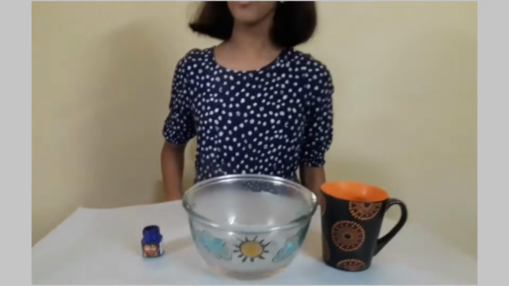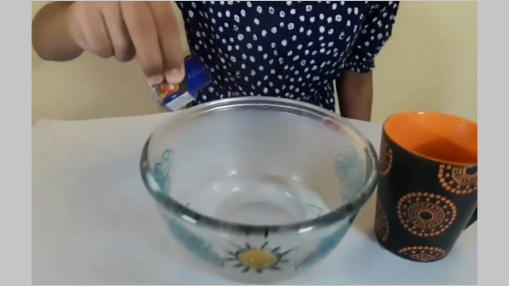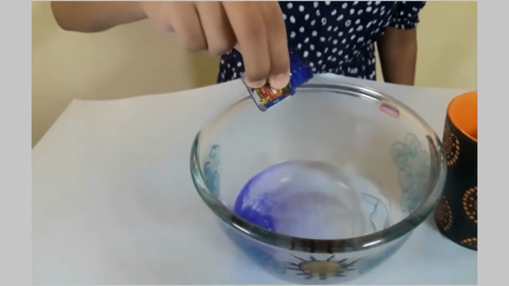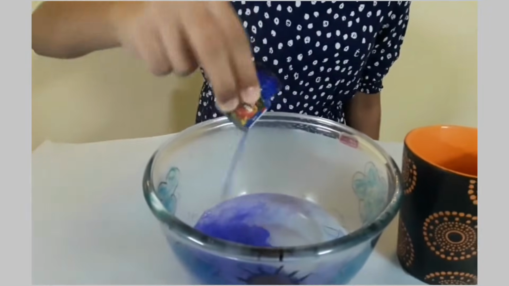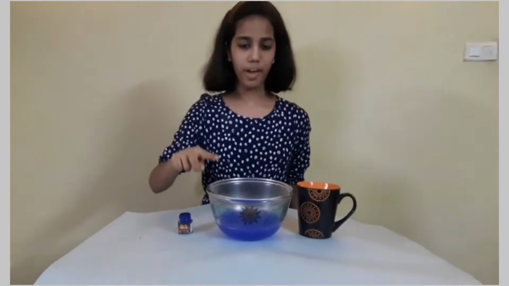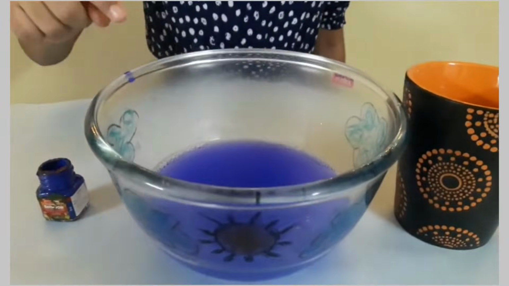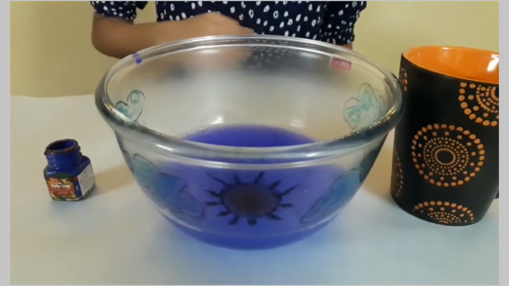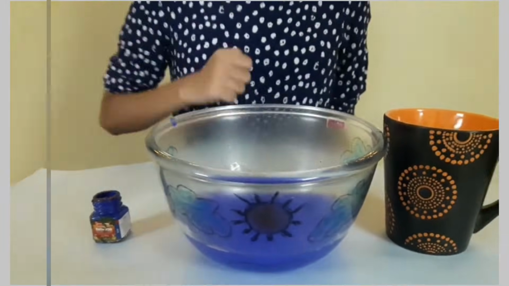Now I am adding some blue color to this water. This water represents the ocean. Here we can see that the water vapor is coming up. This means that the water is getting evaporated due to the sun's heat. This process is called evaporation.